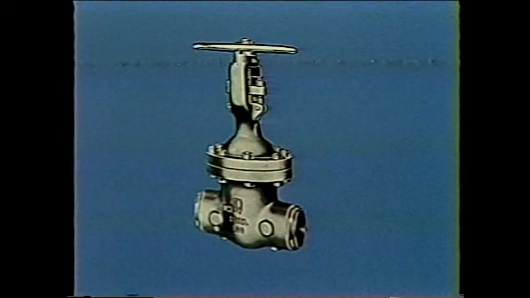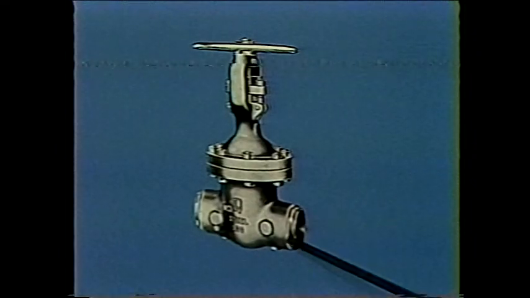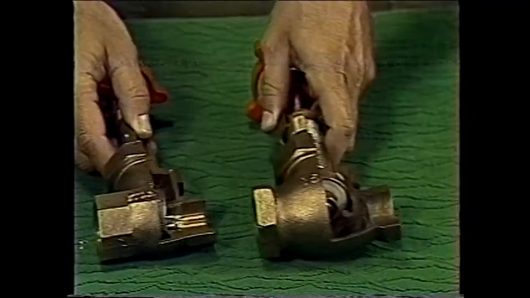Butt welding valves are used in a number of installations, especially for high-pressure installations and usually in larger sizes. These are machined with a weld groove on each end ready to weld into place. Care must be used in the welding process so that the valve doesn't get so hot that there's a possibility of warping. The only way a welded valve may be removed is to cut the pipe.